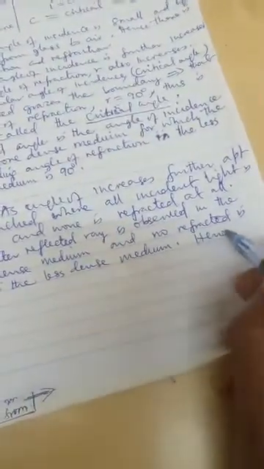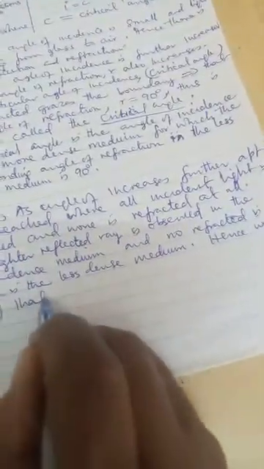Hence we say that total internal reflection has occurred.